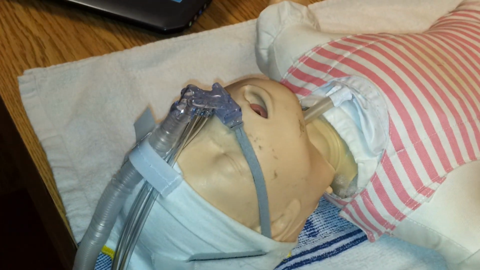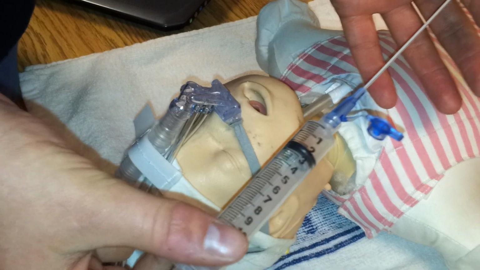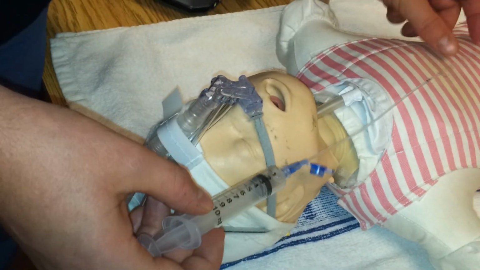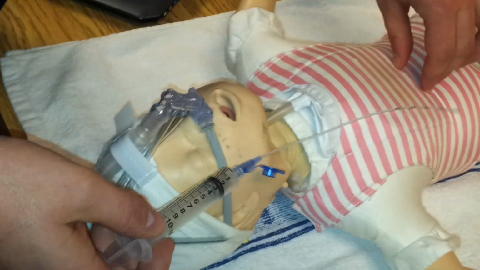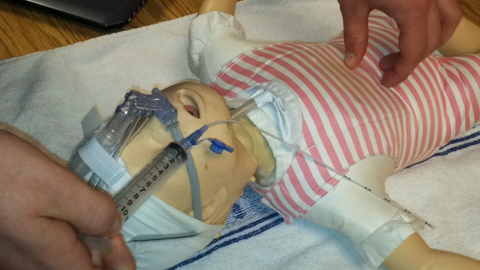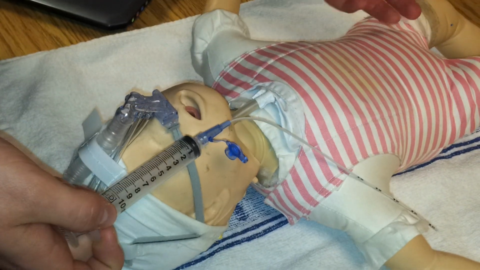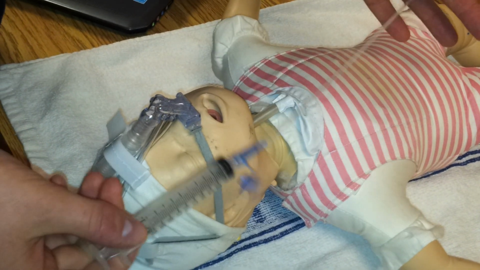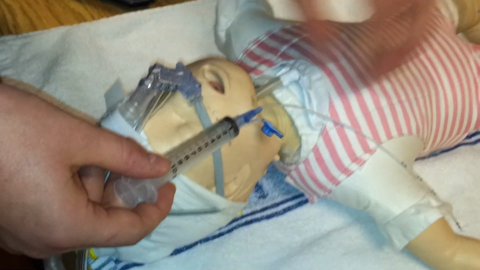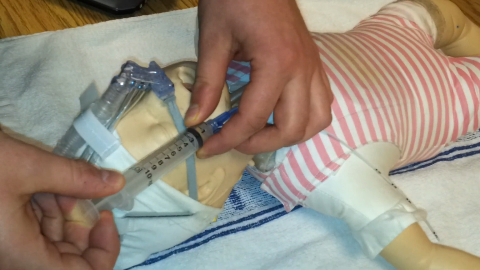Once you do insert it, you're going to put a little syringe on it with 2 cc's of air already hooked up. You're going to have your stethoscope listening over the belly, and you're going to push the 2 cc's in, and hopefully you'll hear that little push of air. If you don't, the orogastric tube is most likely in the lungs. So if you do hear it, you're going to withdraw the 2 cc's that you put in.